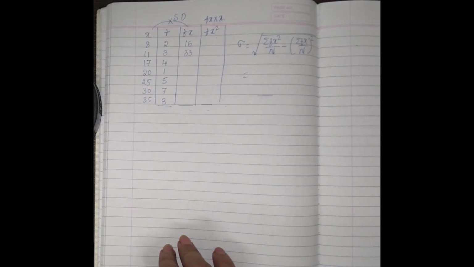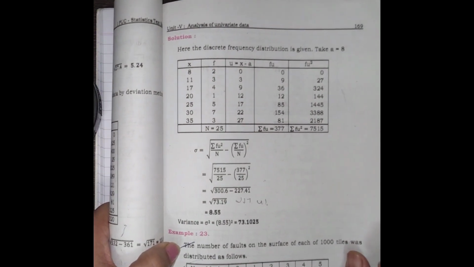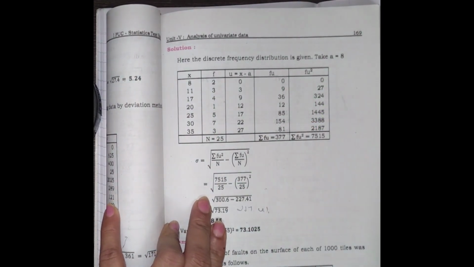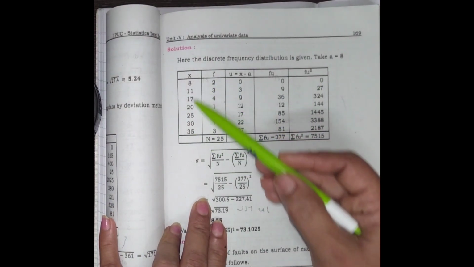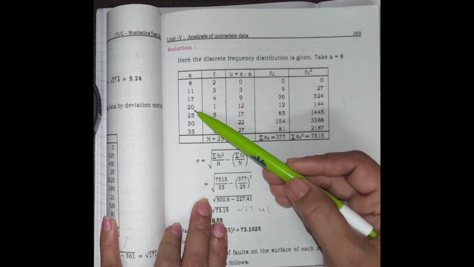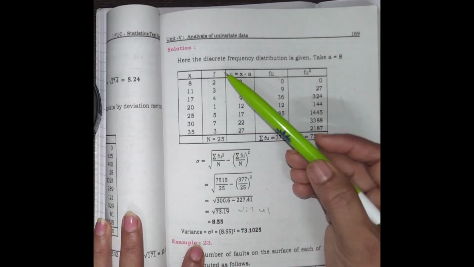Or otherwise, here is the step deviation method, or what we call the shortcut method. X and f, they considered a equals 8, meaning any one value from this, either the middle value, the last value or the first value.